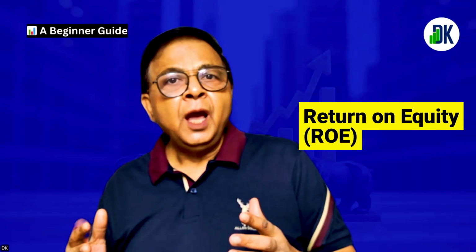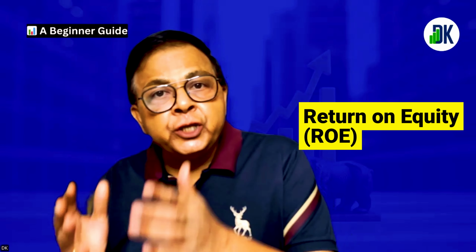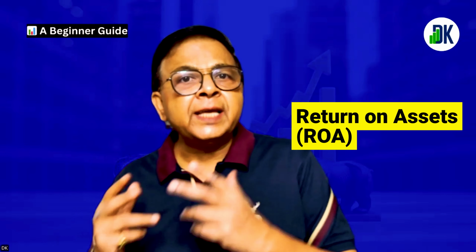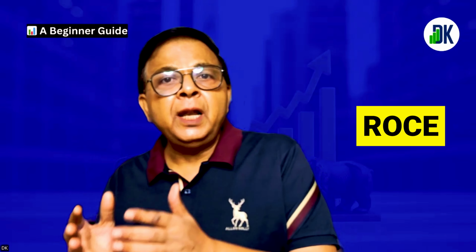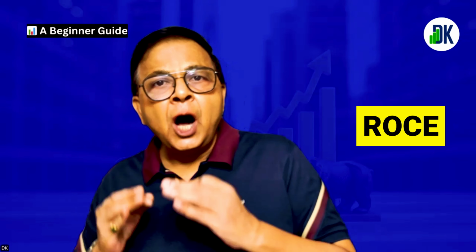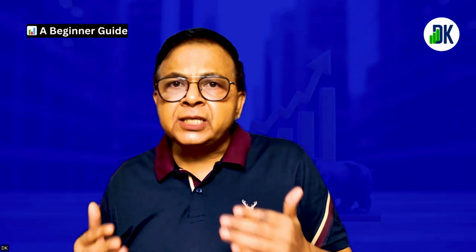Return on equity. How well the management is using shareholders' money. Return on assets. How efficiently are assets being used? Return on capital employed, ROCE. How effectively the company employs all its available capital. If these numbers are strong and consistent, it shows the company has a solid history of execution. If they are weak or unstable, it's a warning sign. Remember, past performance is not the guarantee of future, but it's your starting point.